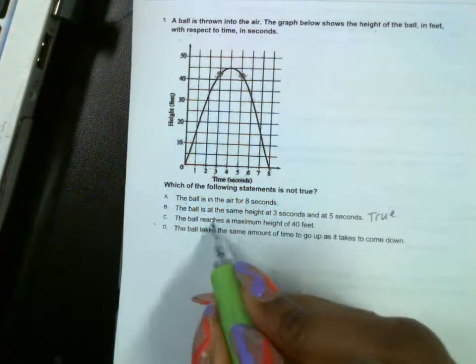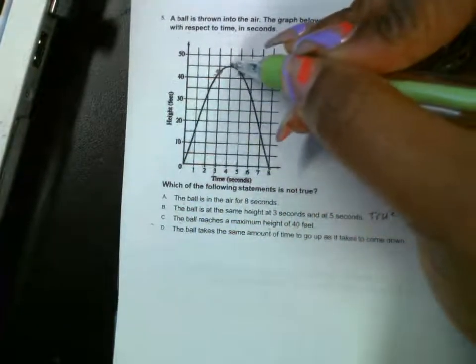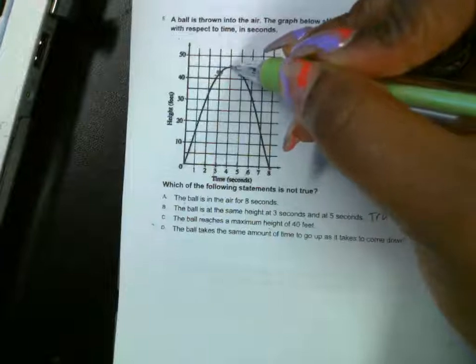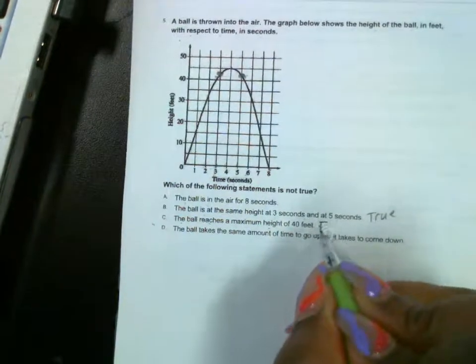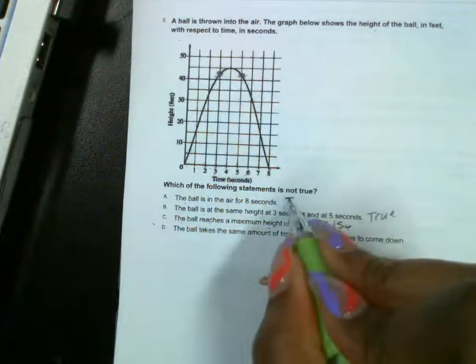Okay. The ball reaches a maximum height of 40. So look, the maximum height should be right here, and 40 is right here. This is the maximum height. This one is false. Okay. And the last one, like we said, this was true.